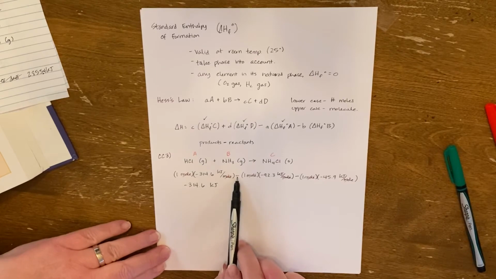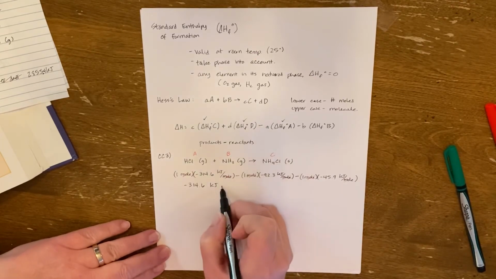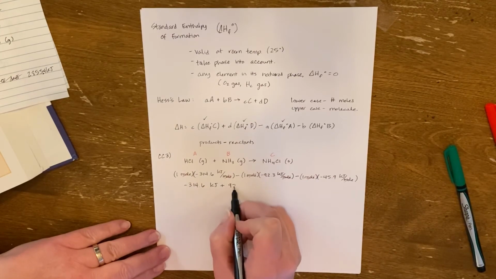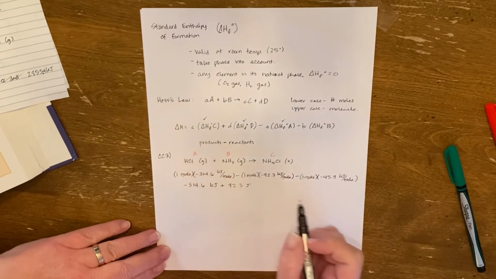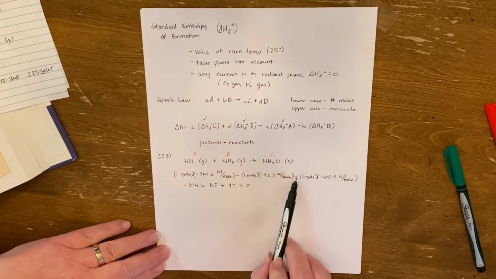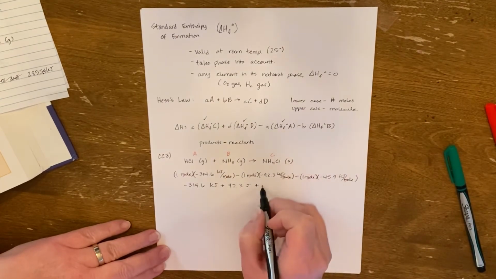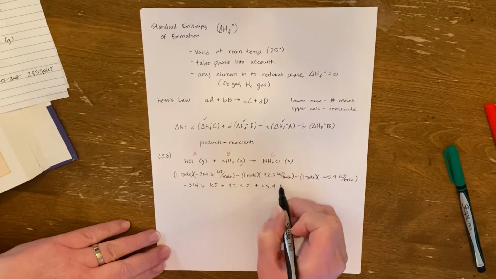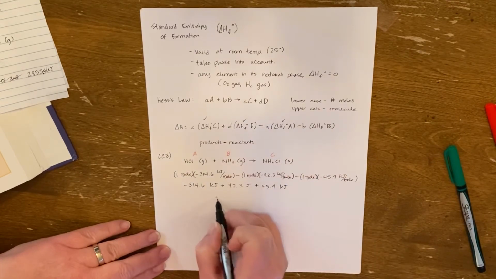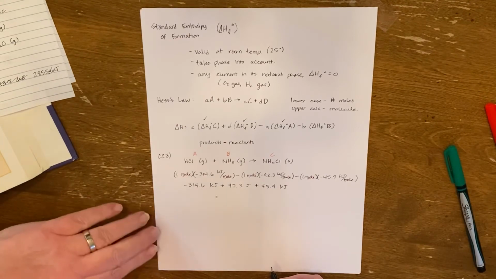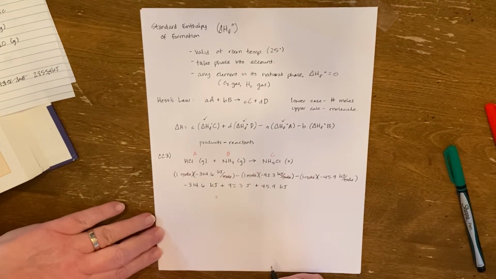Now here I have a negative times a negative, so this is now going to become positive 92.3 kilojoules. And then the same thing here, negative times a negative, so this will become positive 45.9 kilojoules. And if I add all those things together, what do I get?